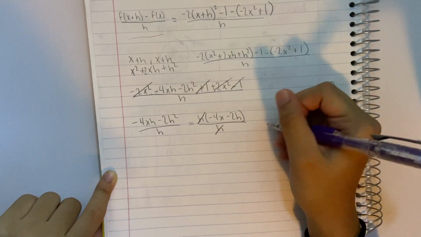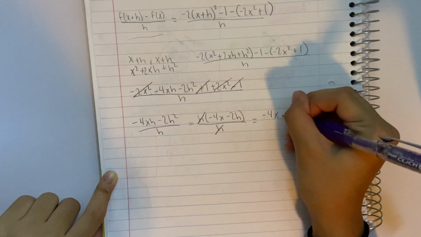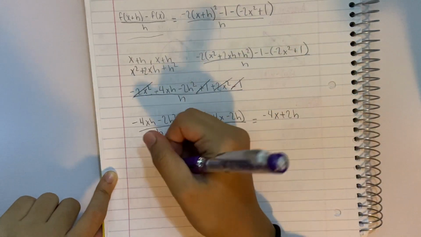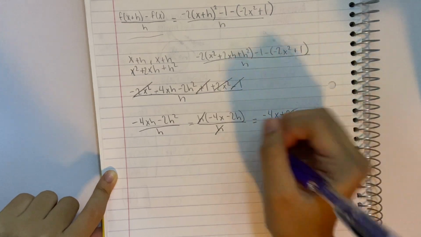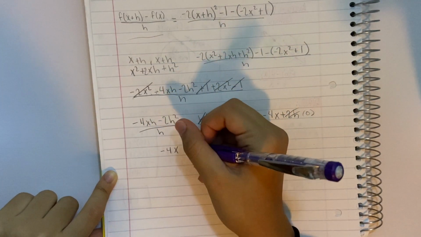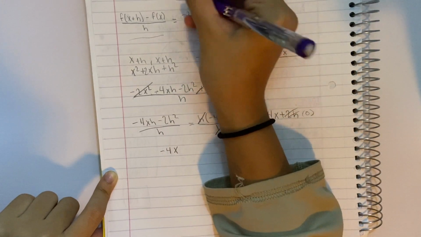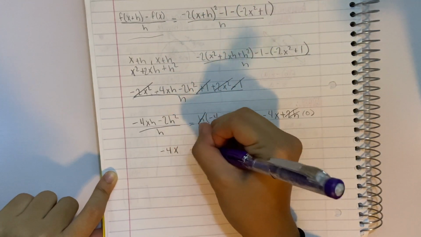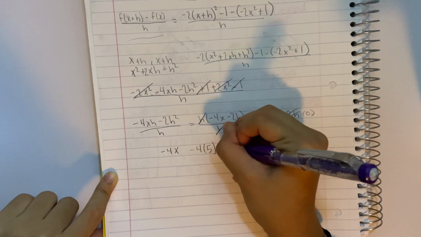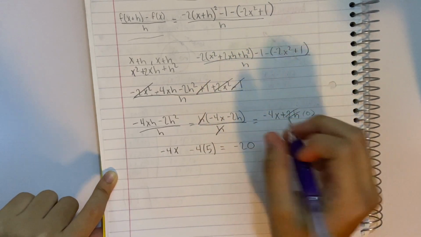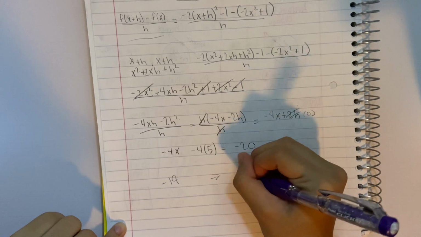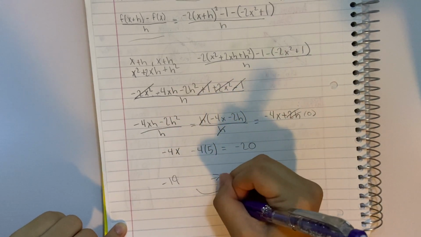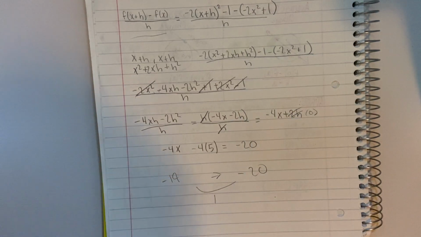Like this, and to give you negative 4x minus 2h, and then at this point you want to plug in 0 for h, which would cancel out the 2h and leave you with negative 4x, which then you plug in the 5 up here. So negative 4 times 5 is equal to negative 20, and you'll notice that from the average rate of change to instantaneous rate of change, they're like one apart from each other. So that's a good way you can spot the difference.